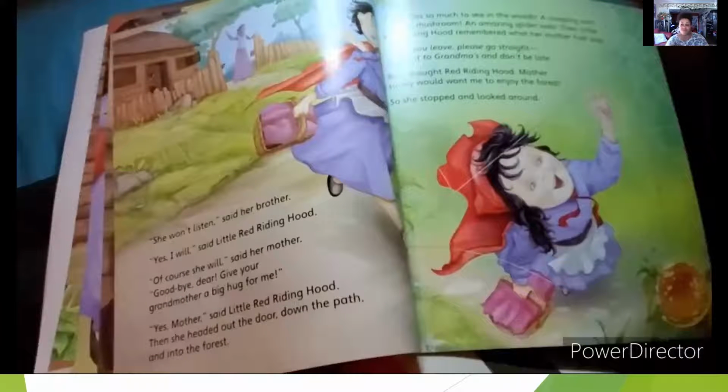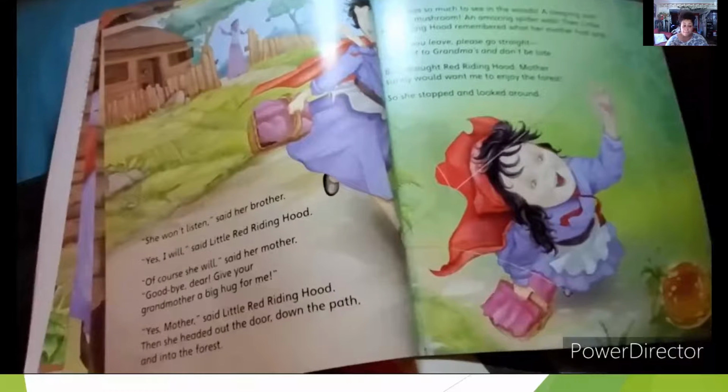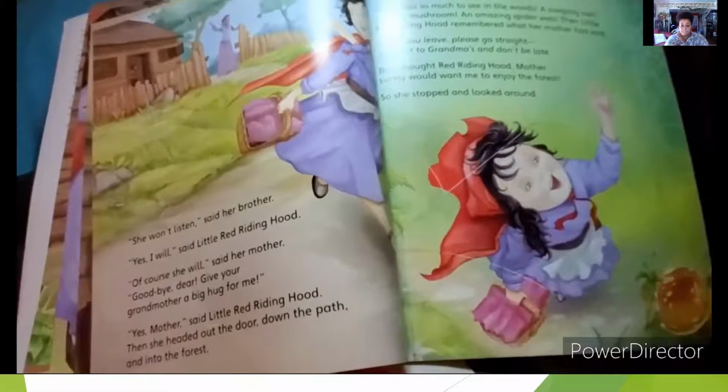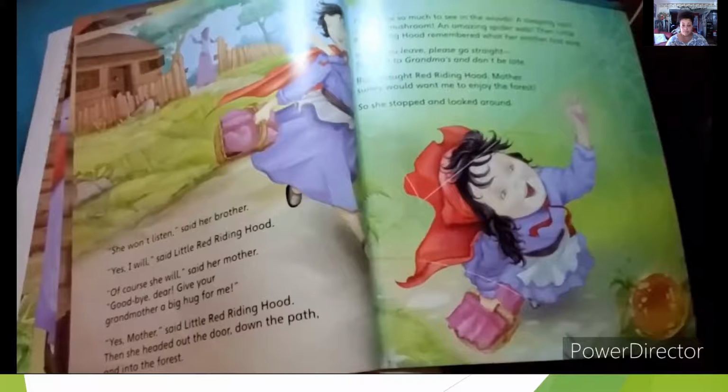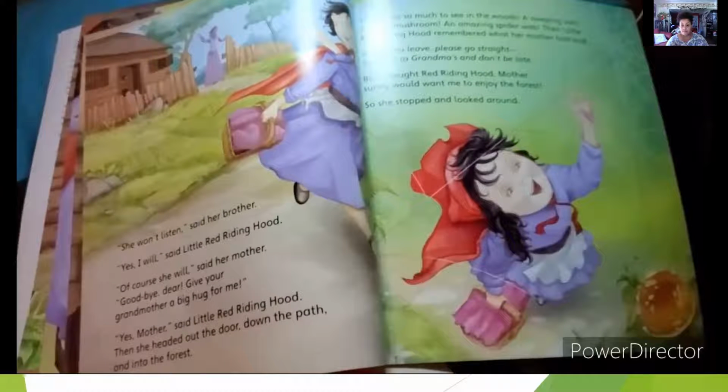She won't listen, said her brother. Yes, I will, said Little Red Riding Hood. Of course she will, said her mother. Goodbye, dear, and give your grandmother a big hug.